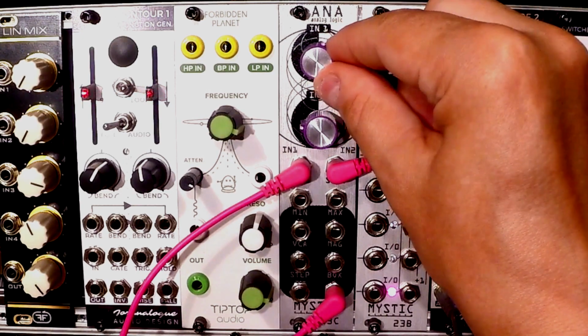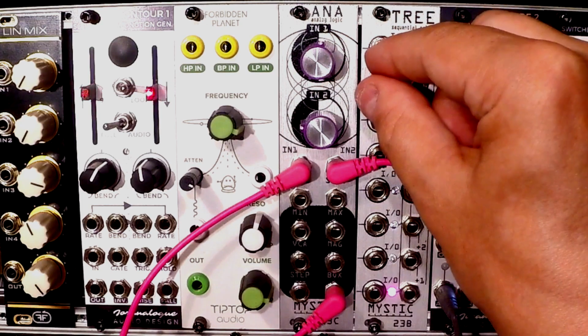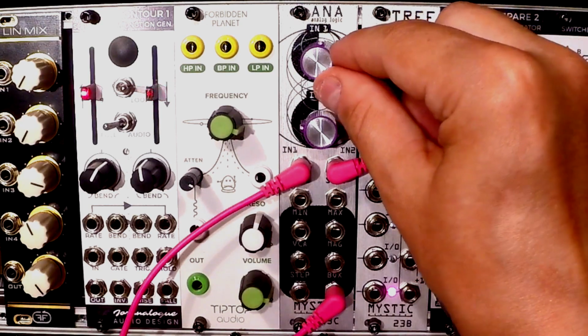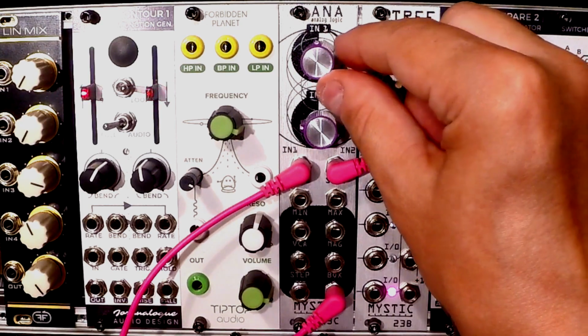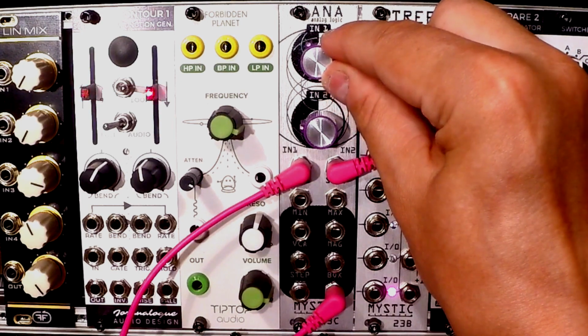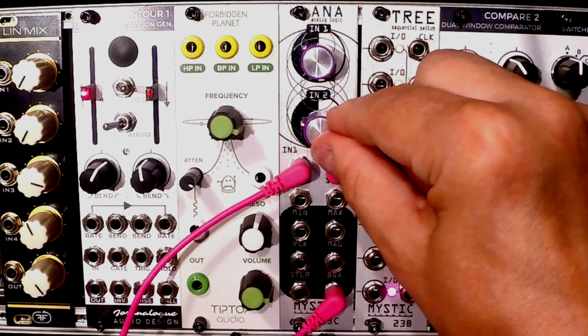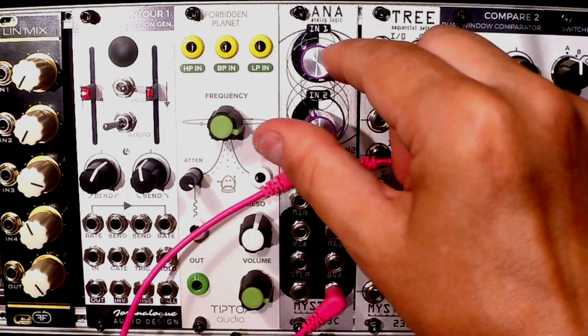As with all patches, remember that the slight movements yield drastically different results.